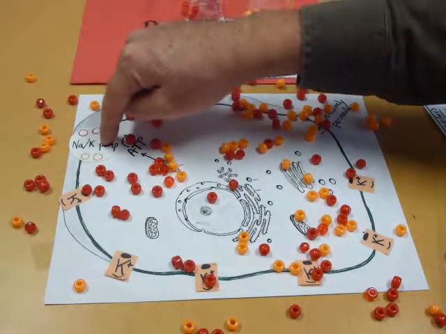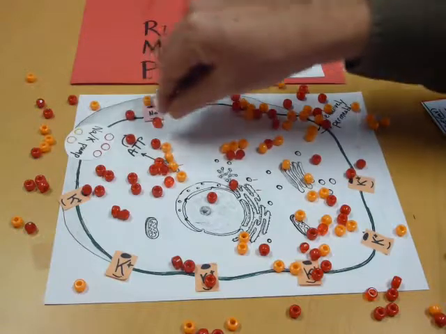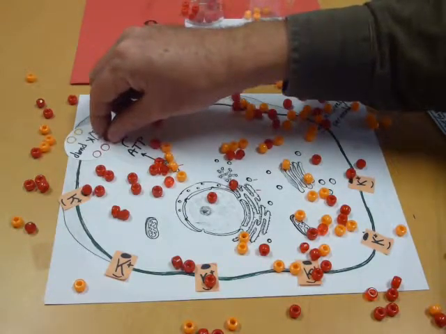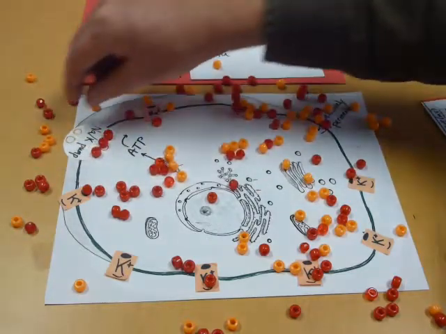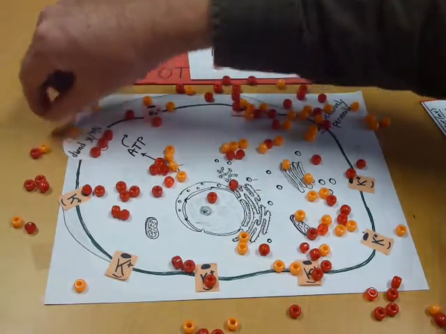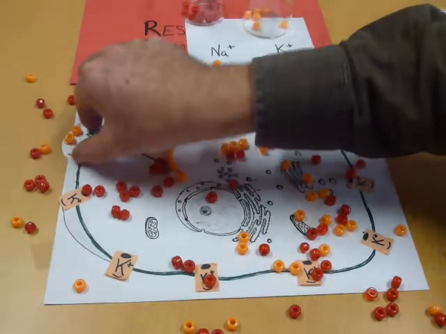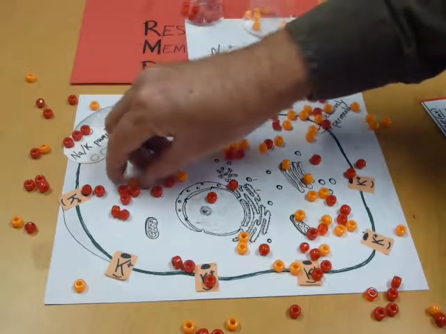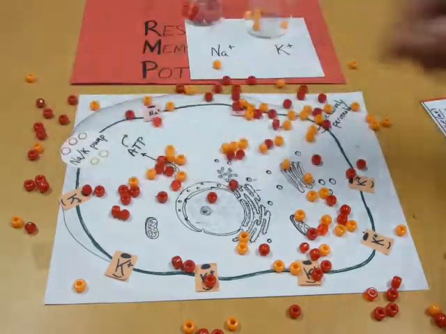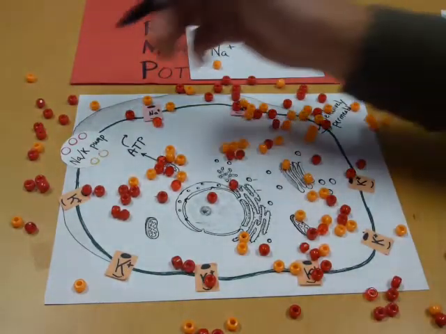So let's start spending some energy and building up some potential. We'll activate our sodium-potassium pump using ATP. The sodium-potassium pump has 3 slots for sodium, and it has 2 slots for potassium. For every ATP that we spend, we're going to put those on a little merry-go-round. The potassium comes in and the sodium goes out. Notice that 3 went out and 2 came in.